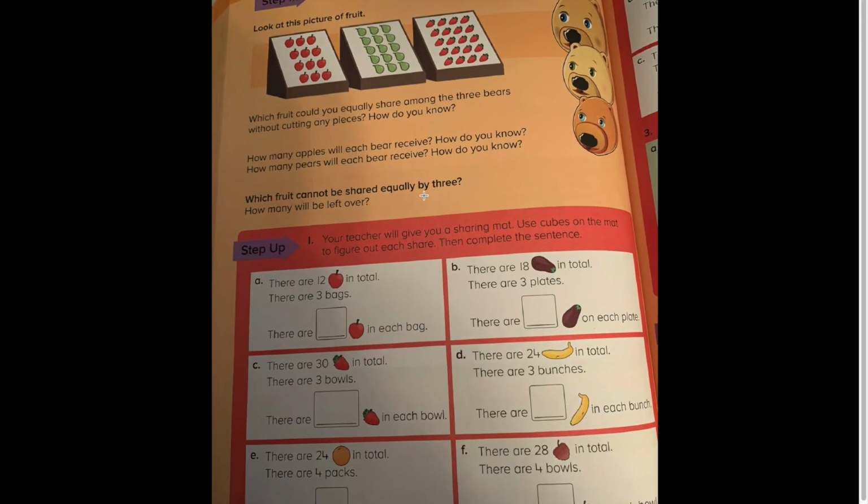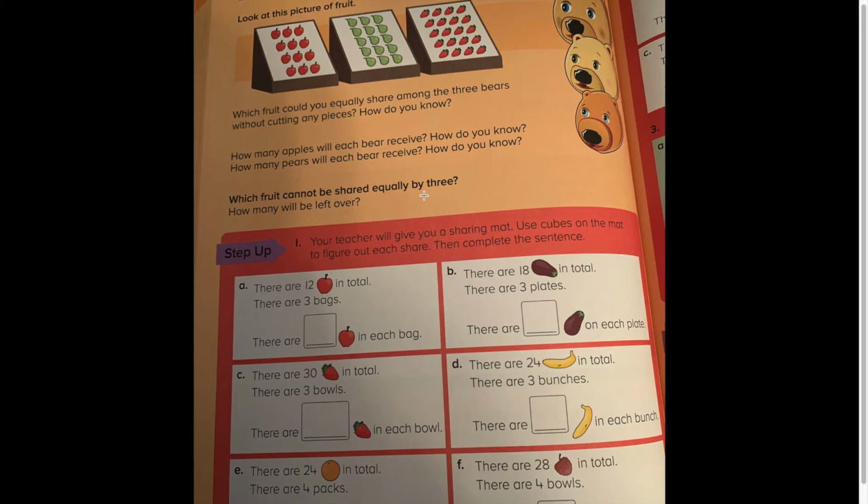Alright, so let's go ahead and get started. If you have your Orange Origo book, your Stepping Stones book, we are on page 192 right now. Okay, so it says using division language. Look at this picture of fruit. So right here we have some apples, we got some pears, we got some strawberries, and over here we have 3 bears. Okay, maybe the baby, the mama, and the papa. Which fruit could you equally share among the 3 bears without cutting any pieces, and how do you know?